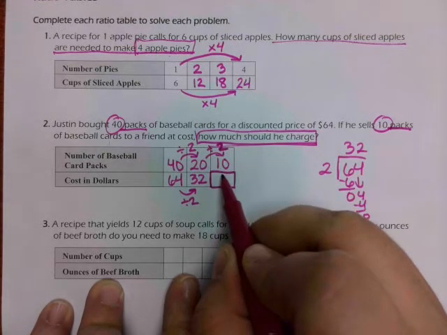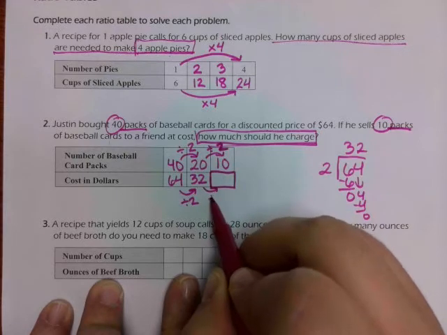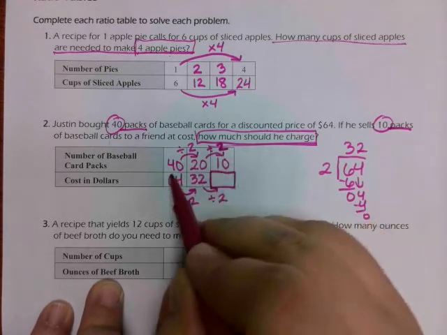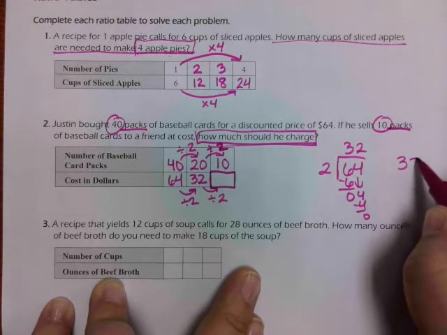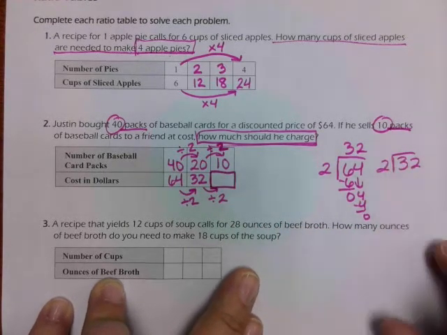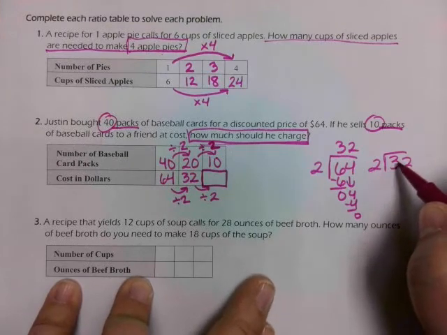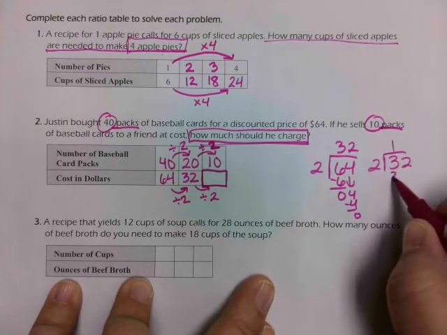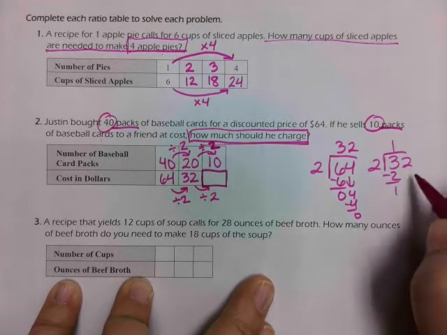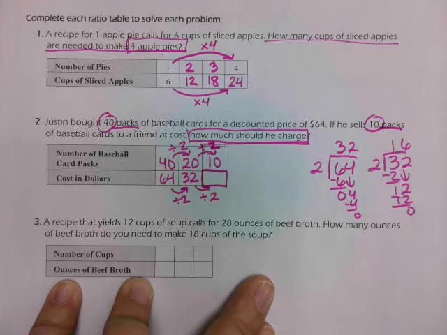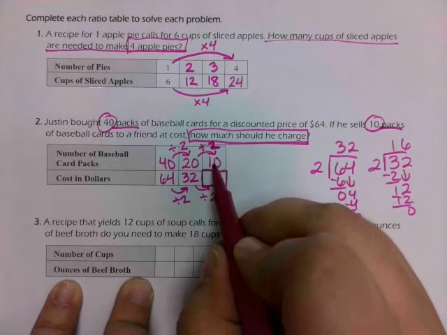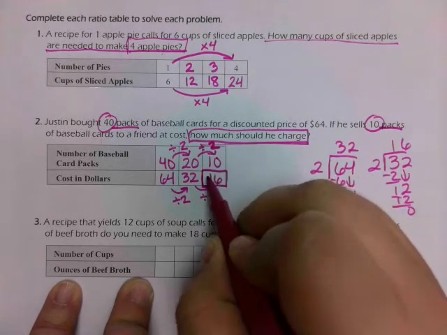So in order to get this missing value, we have to again divide by 2. You can see it's the same because everything is equivalent. So now I have to do 32 divided by 2, and I'll get my answer. 2 goes into 3 1 time. Subtract, you get 1. Bring down your 2. 2 goes into 12 6 times. So the cost for 10 packs of cards is $16.